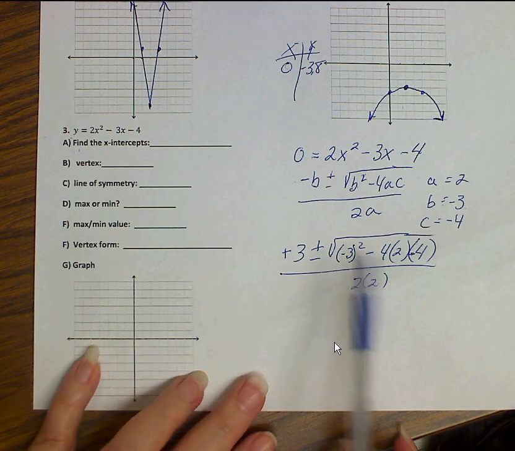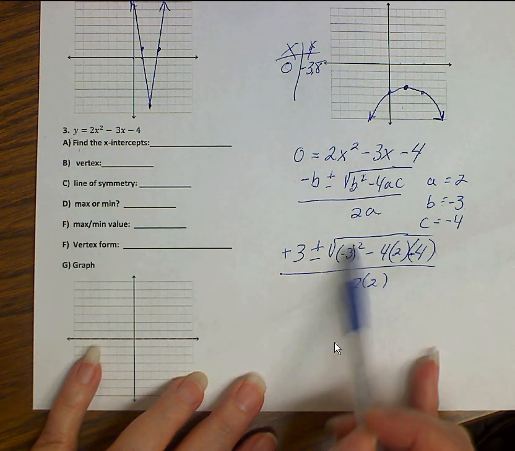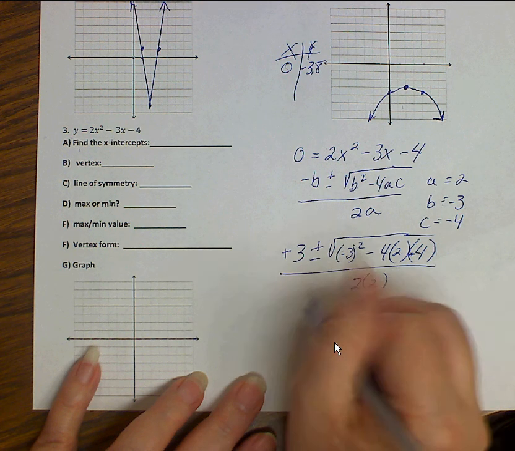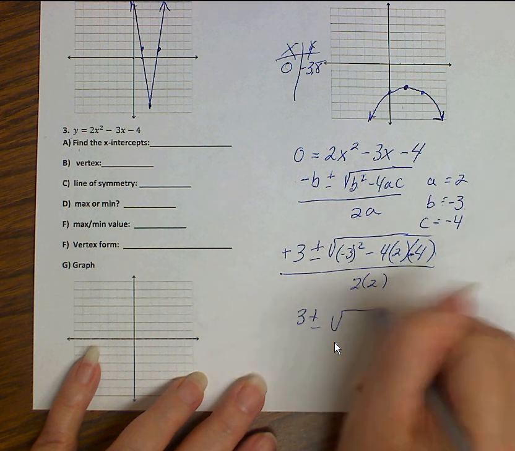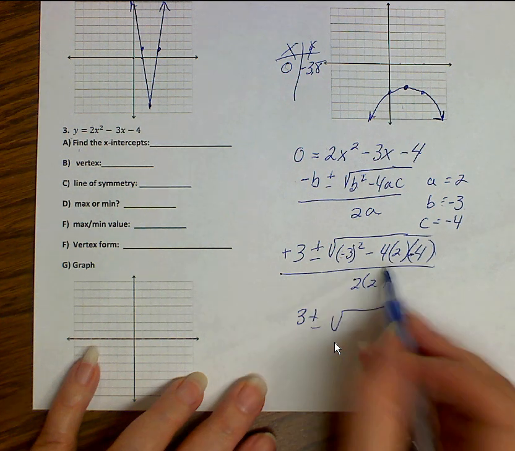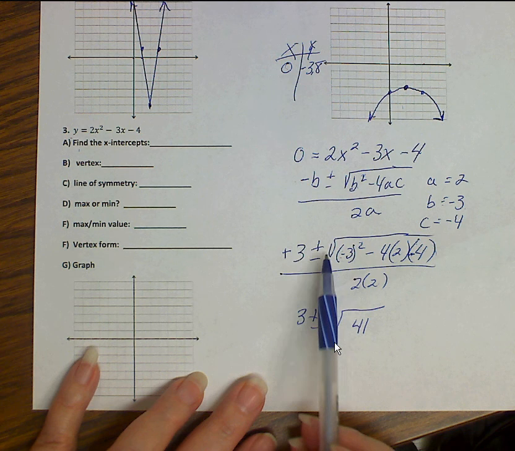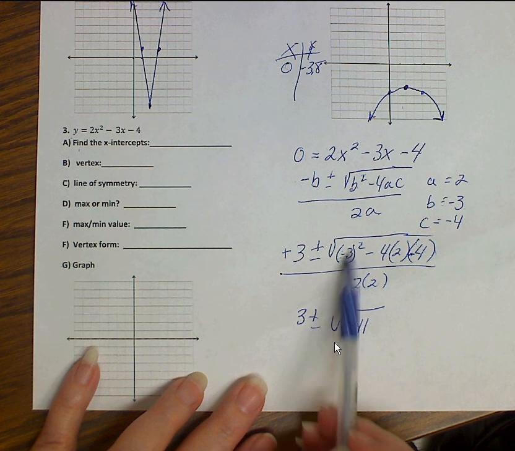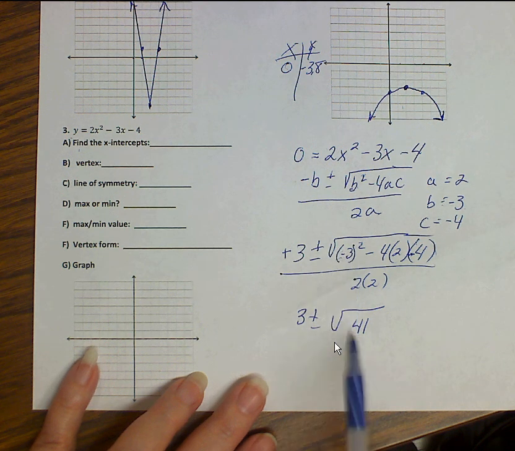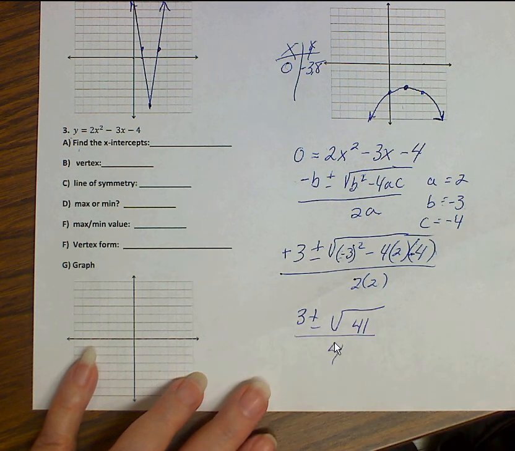So the biggest thing that you guys want to make sure that you do is put parentheses around this when you're doing it, and you should have 3 plus or minus. Put this into your calculator. A lot of you got this part wrong. Put this into your calculator and you should get 41. If you didn't get 41, you probably didn't square this, or you didn't put the parentheses around it. If you still do not get 41, please come and see me. And that's divided by 4.